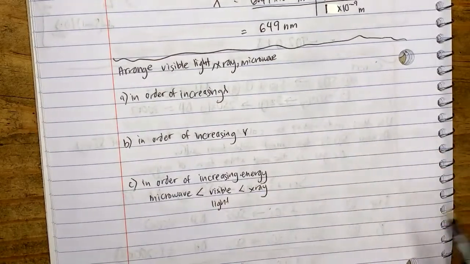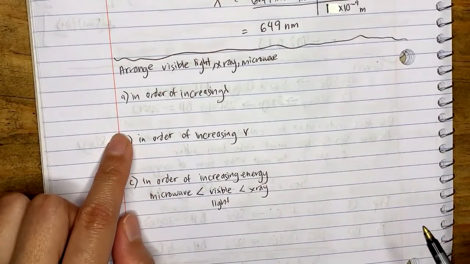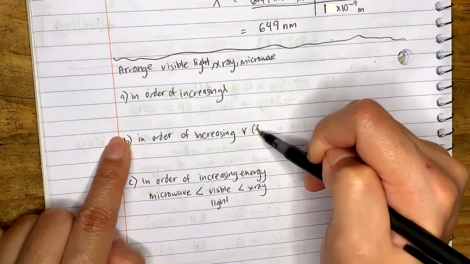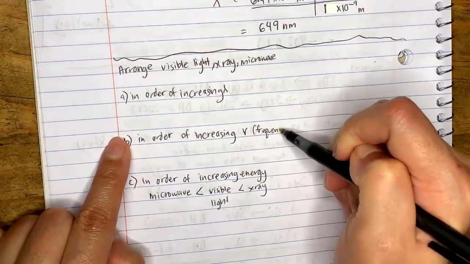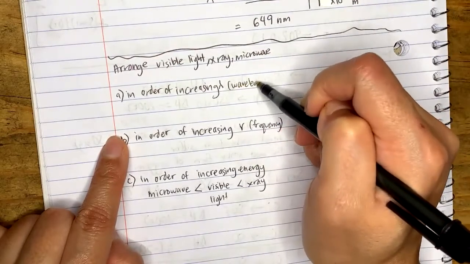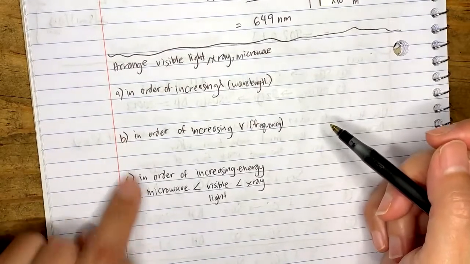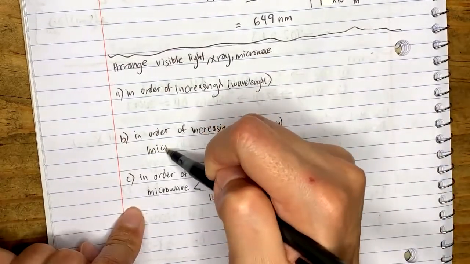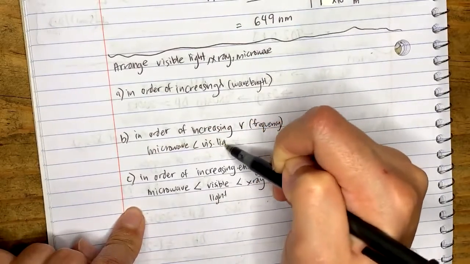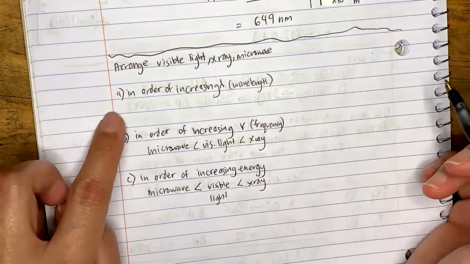Now remember, energy and frequency have the exact same pattern. So I'm going to write down frequency, and this is wavelength. Frequency and energy, same trend: microwave, visible light, X-ray. What about wavelength?